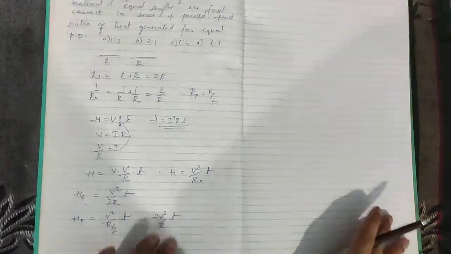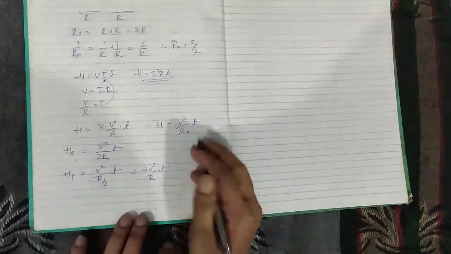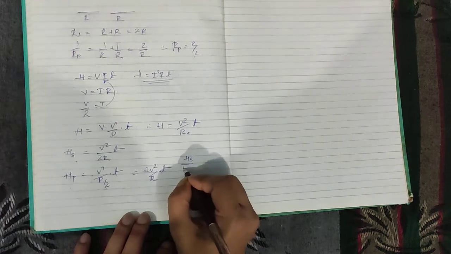We simply apply the ratio, that is HS by HP.